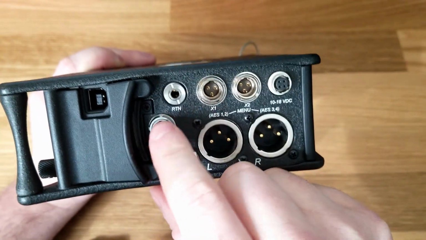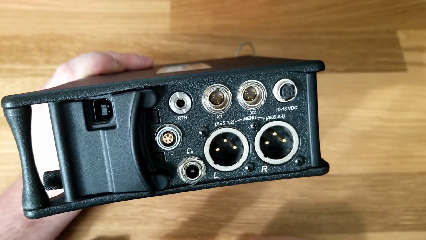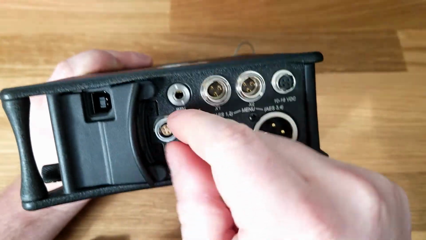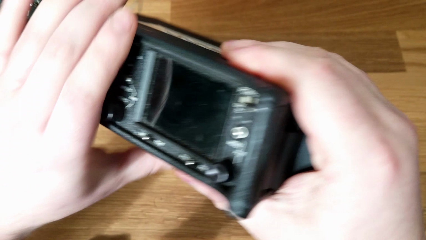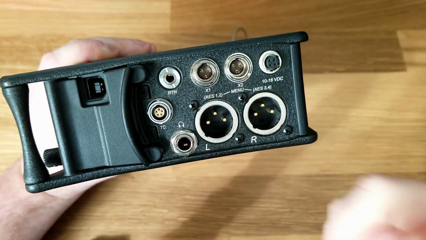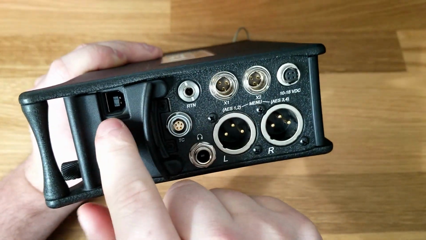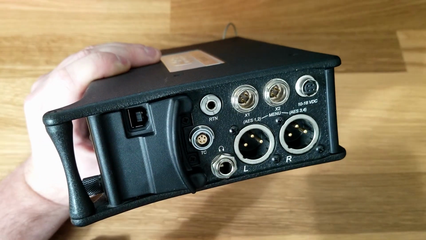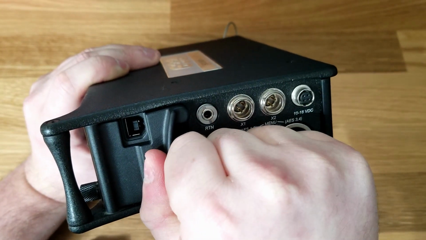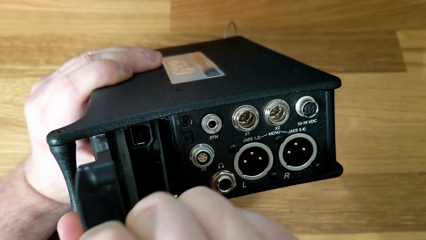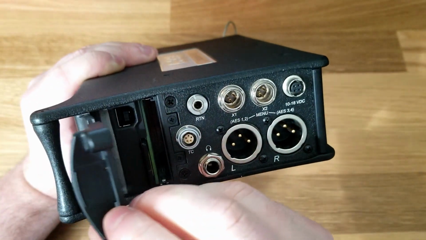So we can actually use a little timecode cable to jam cameras or jam lock boxes on those cameras, or jam the timecode slate. Before I forget, you'll see a USB input here. I think it's a USB Type 2. I'll have to double check that.